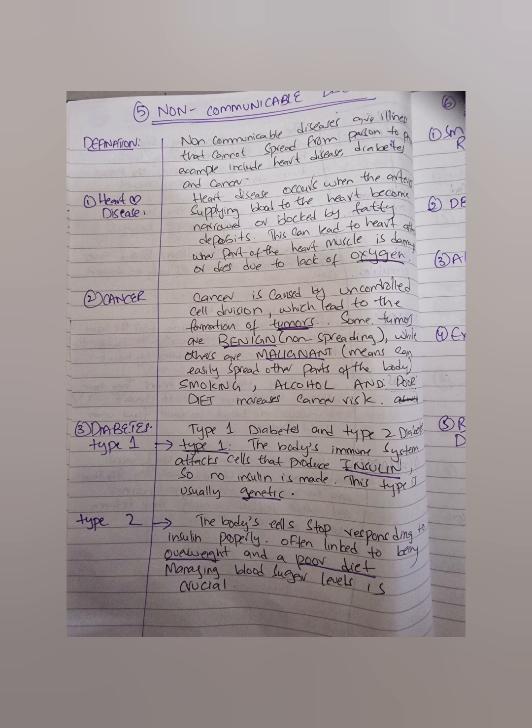Now our third topic is non-communicable disease. Again, I'm reading the word and the definition. So non-communicable diseases are illnesses that cannot spread from person to person. For example, heart disease, diabetes and cancer. So now let's learn about the heart disease.